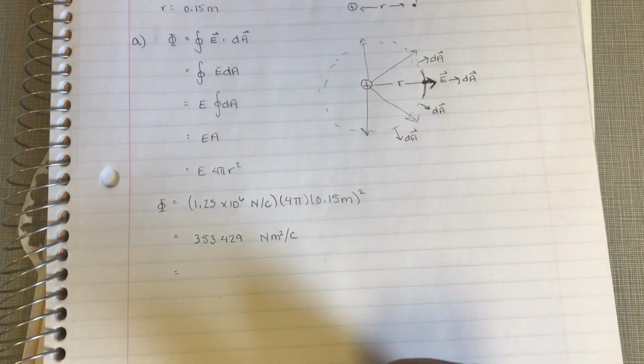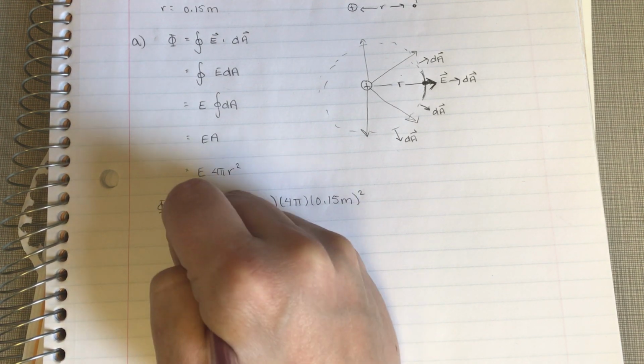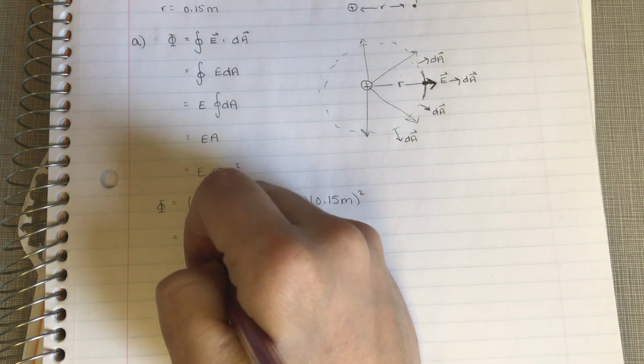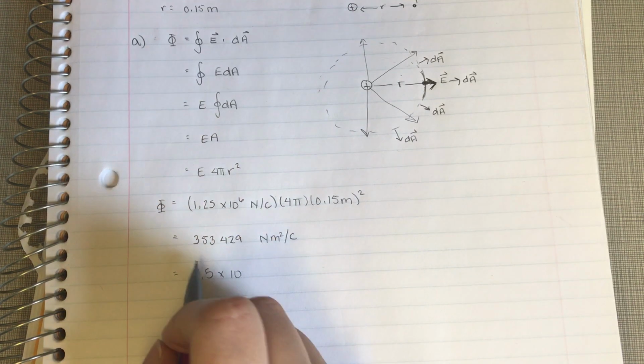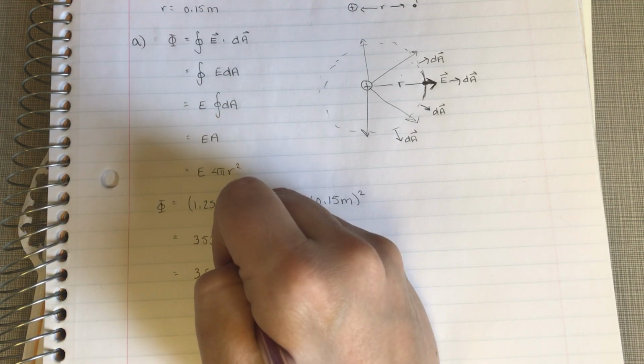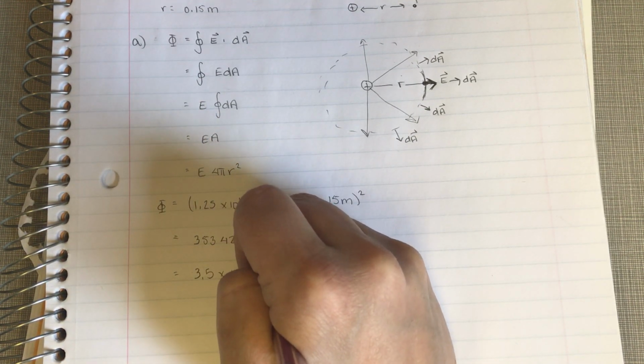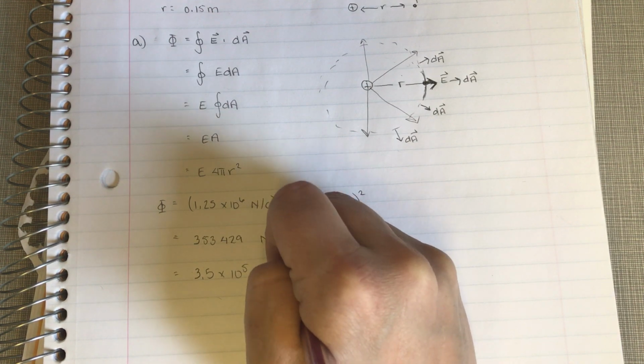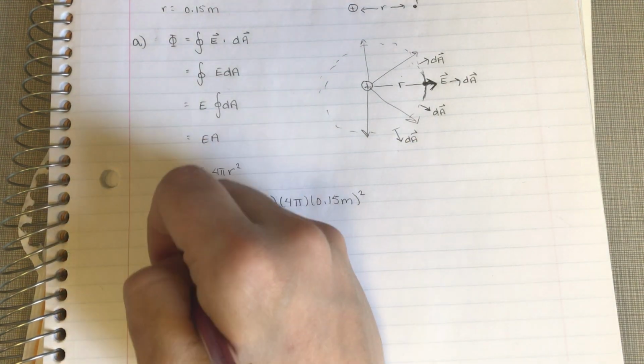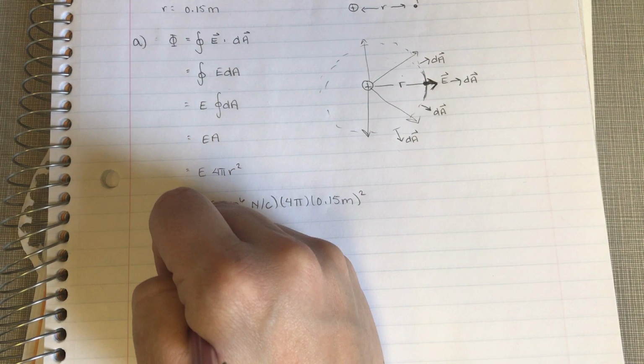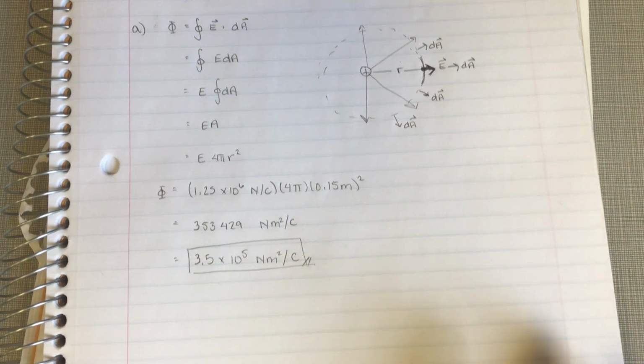Or if you like scientific notation, which you should because it's way better than literally everything, 3.5 times 10 to the 5 newton meters squared per coulomb. Ta-da!